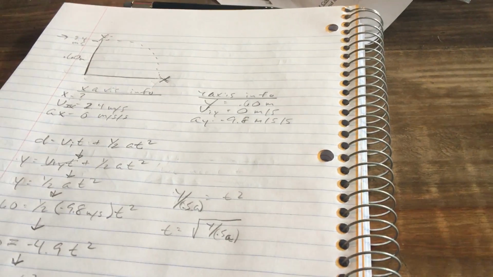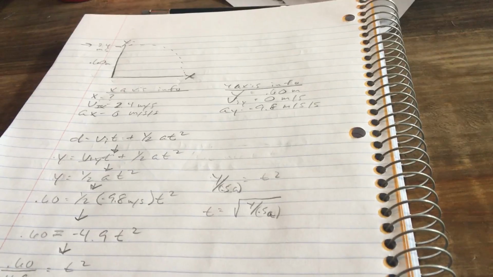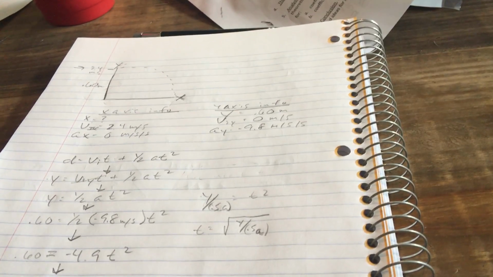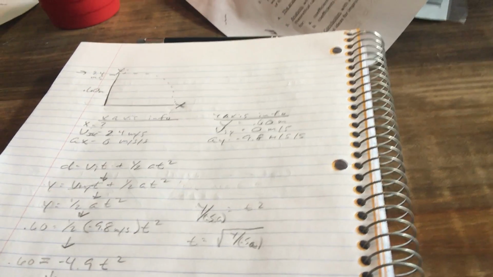A pool ball leaves a 0.6 meter high table with an initial horizontal velocity of 2.4 meters a second. Predict the time required for the pool ball to fall to the ground and the horizontal distance between the table's edge and the ball's location.